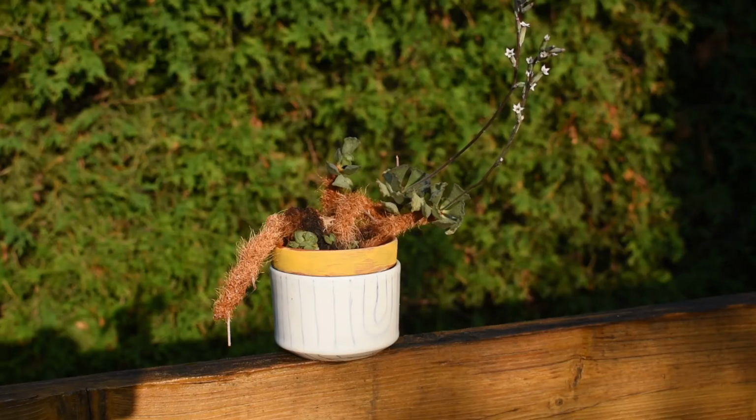So this is my Adromischus cristatus. It is not a very big plant, but it's a very nice plant, and I hope you like it. I hope I was able to show you the beauty of the plant.